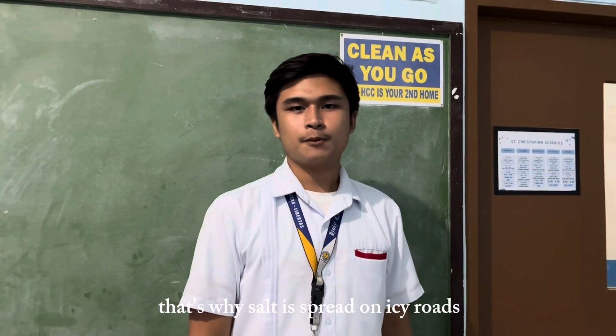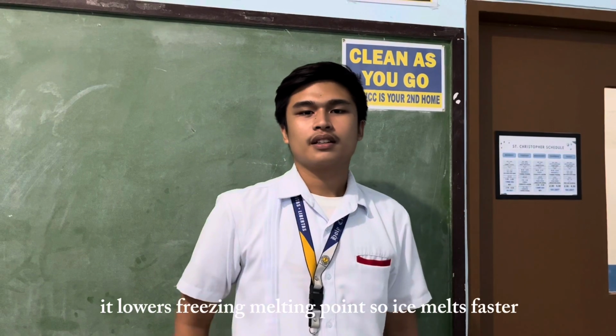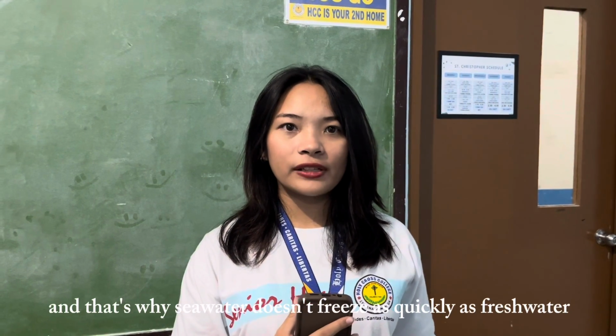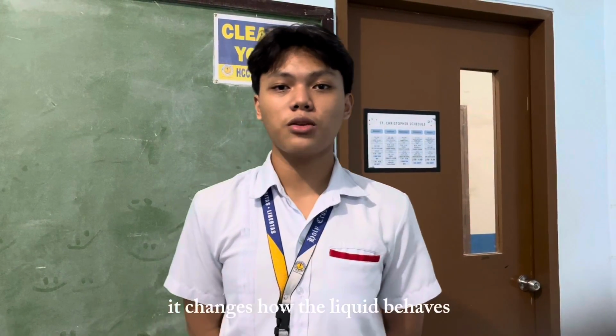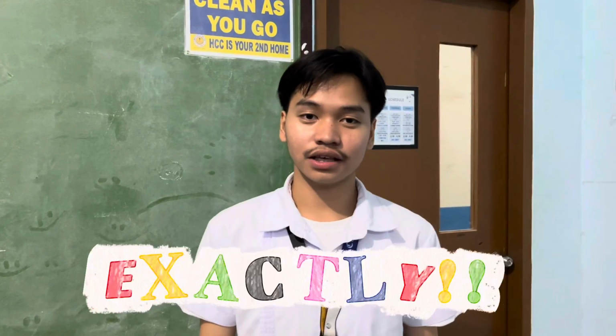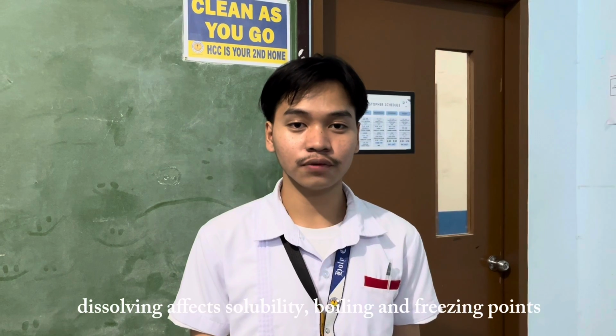That's why salt is spread on icy roads. It lowers the freezing point, so ice melts faster. And that's why seawater doesn't freeze as quickly as fresh water. So, dissolving doesn't just make things mix. It changes how the liquid behaves. Exactly. It's all connected. Dissolving affects solubility, boiling, and freezing point.